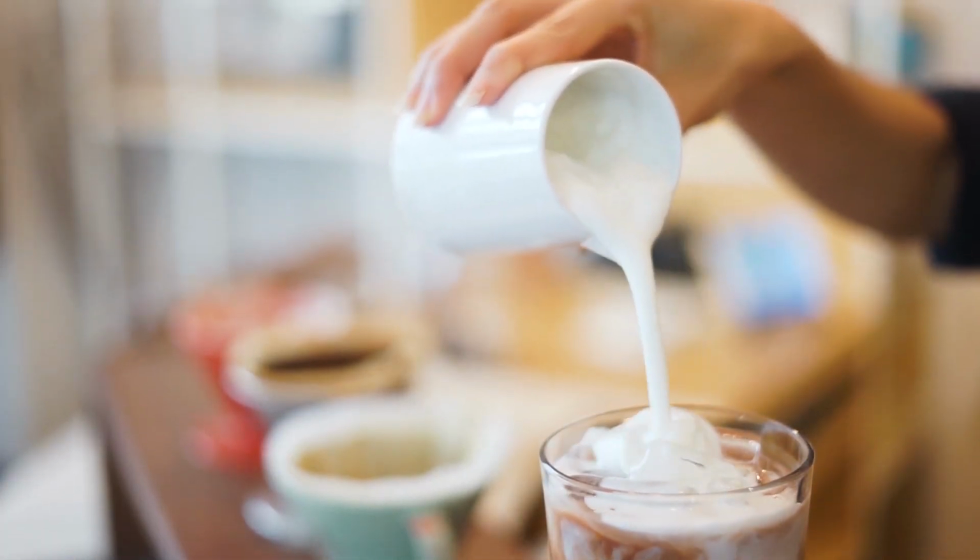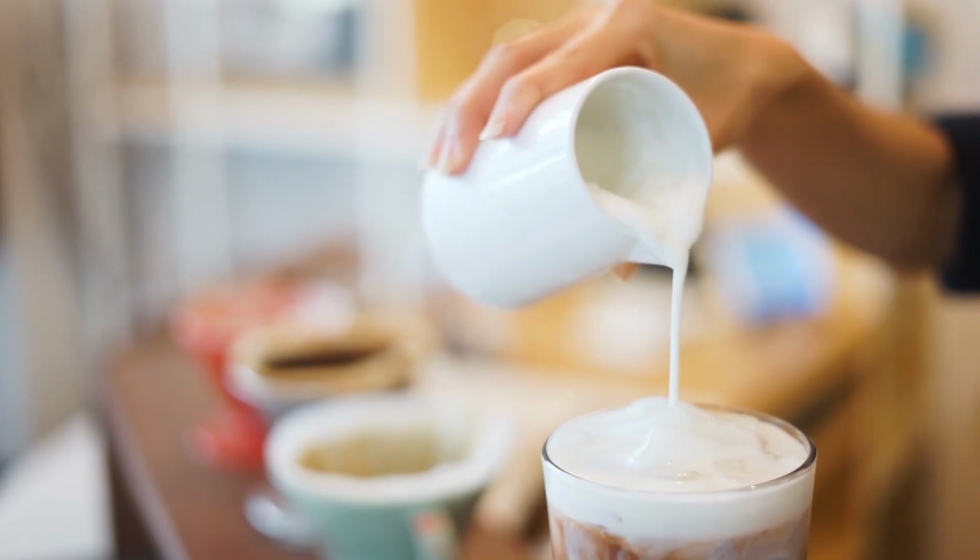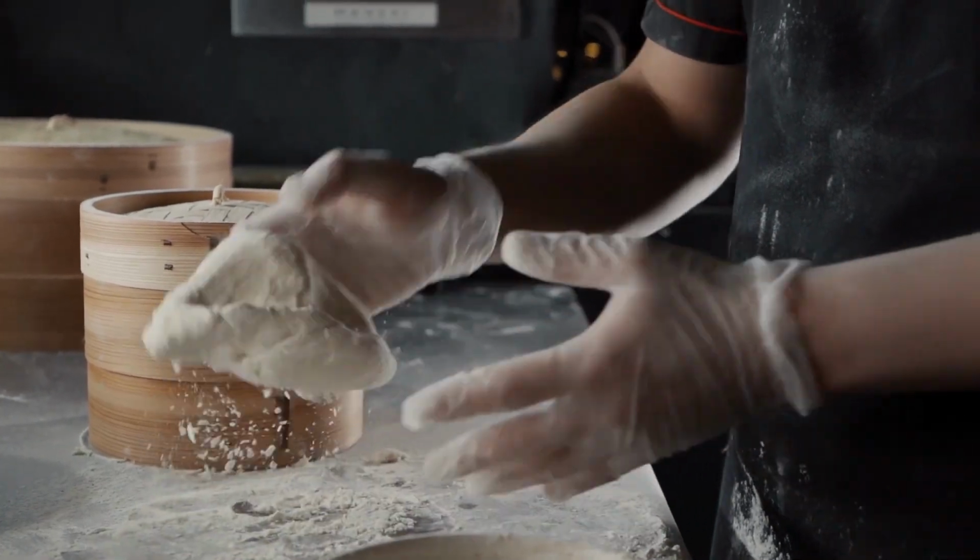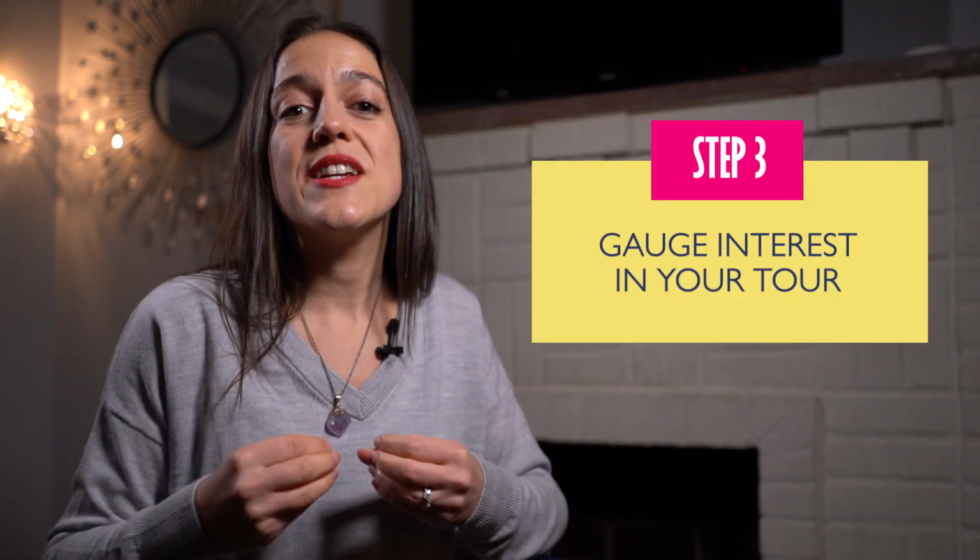Finally, consider how you can add in some VIP experiences. And this doesn't need to be anything flashy or over the top, but it should be something that guests couldn't do on their own. One example could be going behind the counter of a coffee shop to learn how they make a special drink, or getting to go into the kitchen of a restaurant to meet the chef to learn more about the food.